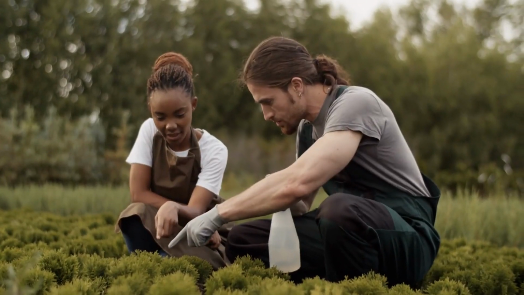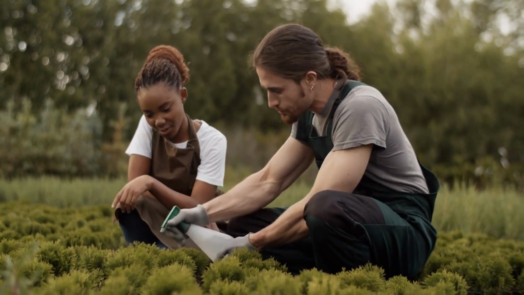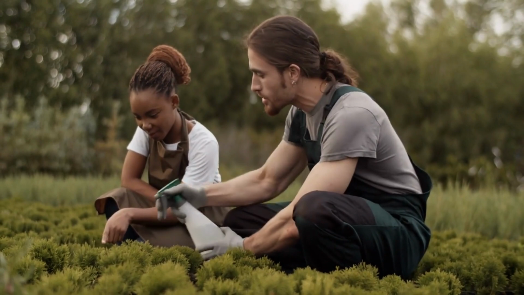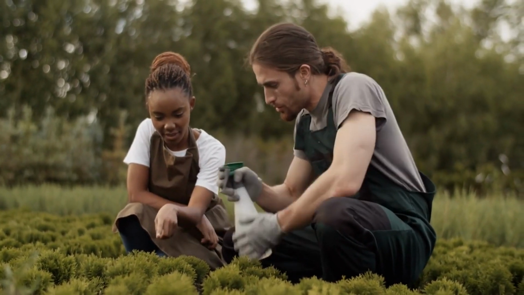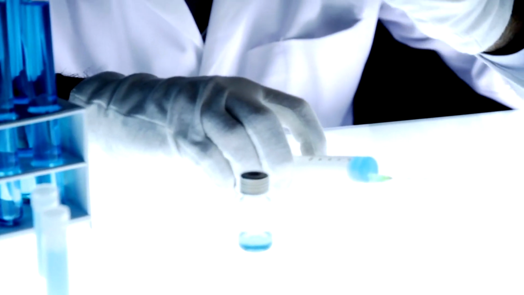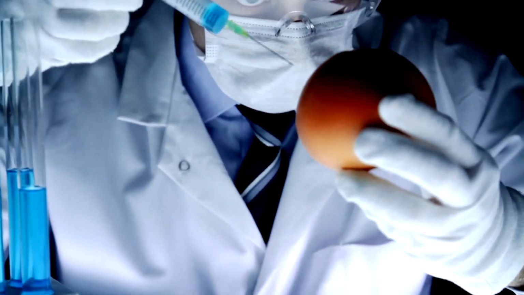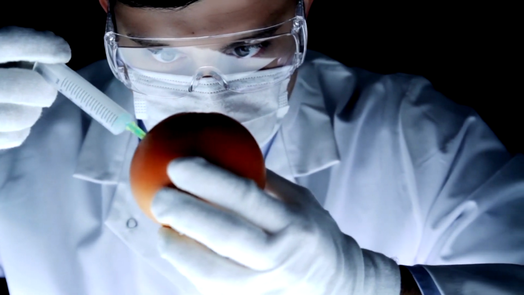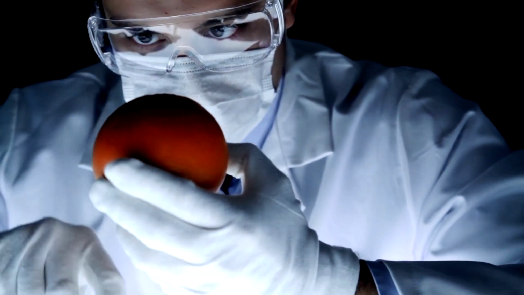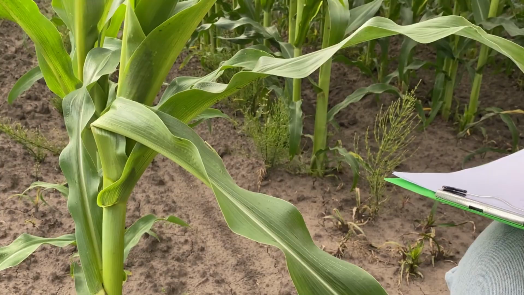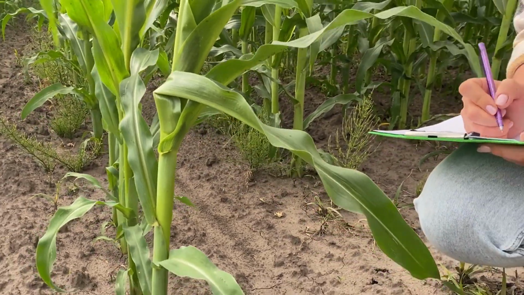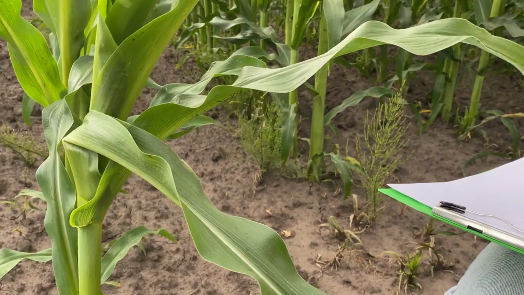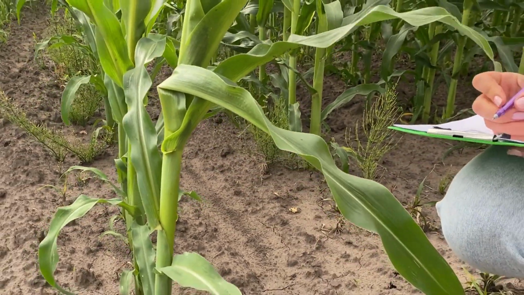While human intervention in plant reproduction has led to significant advancements in agriculture and food production, it also raises ethical considerations and implications. Concerns about the environmental impact of genetically modified organisms, GMOs, include potential harm to non-target organisms, unintended gene flow to wild populations, and the development of herbicide-resistant weeds. Additionally, there are ethical concerns regarding ownership and control of genetic resources, as well as issues related to biodiversity conservation and the protection of traditional farming practices.